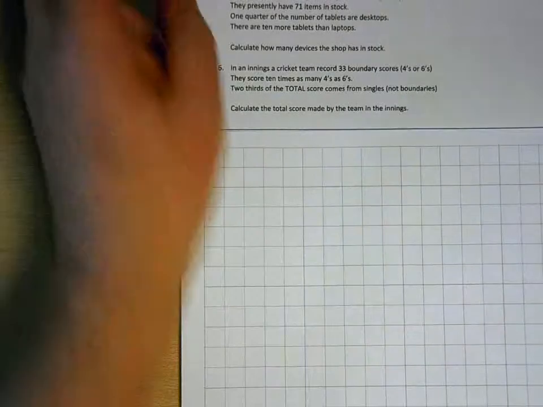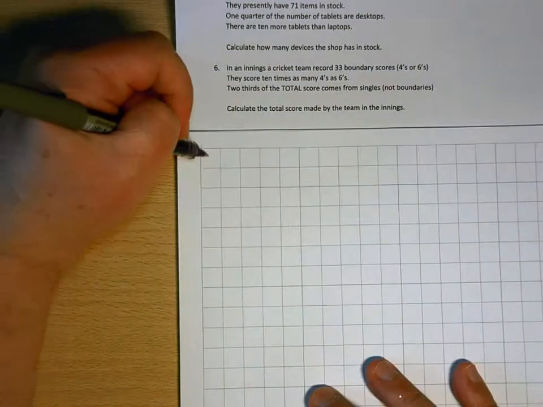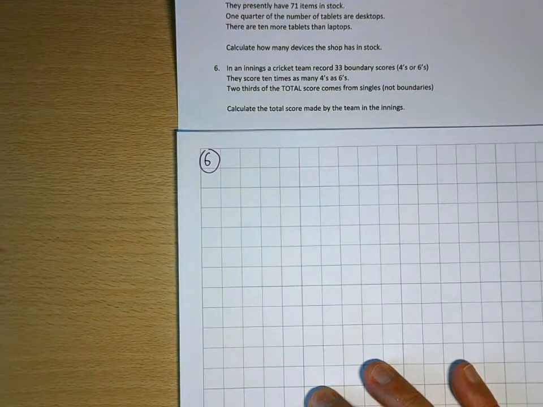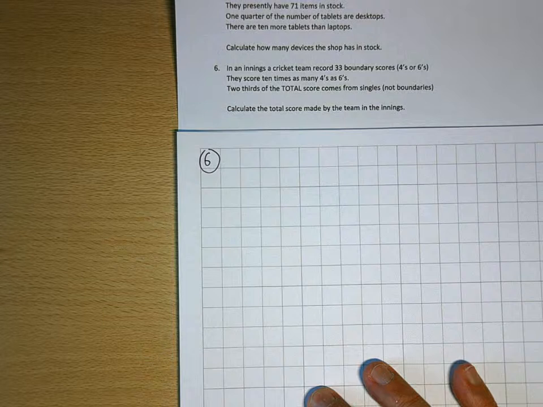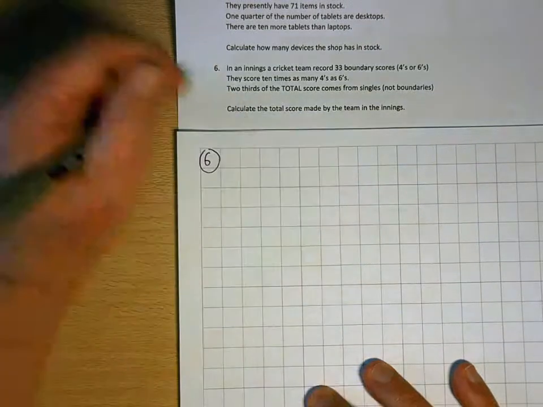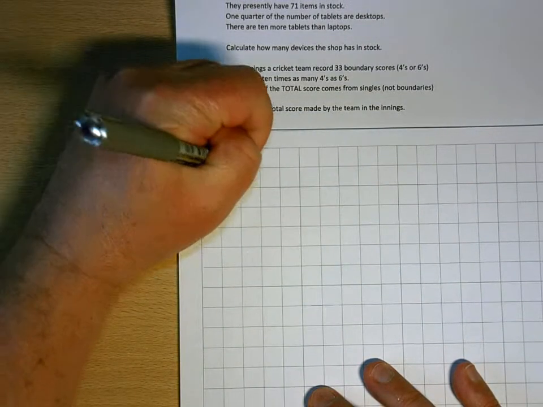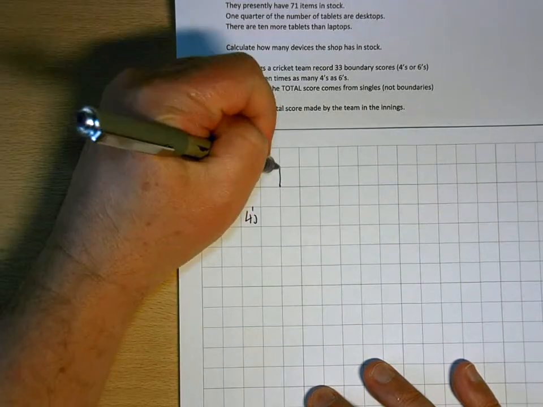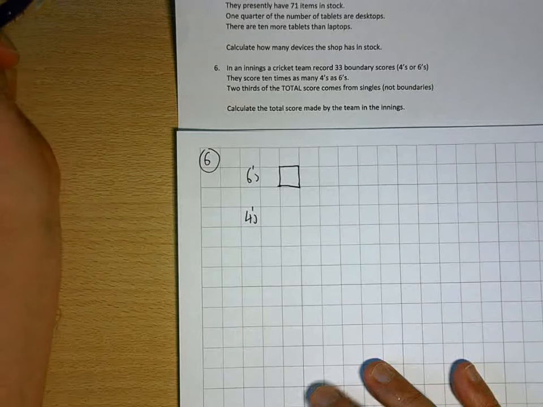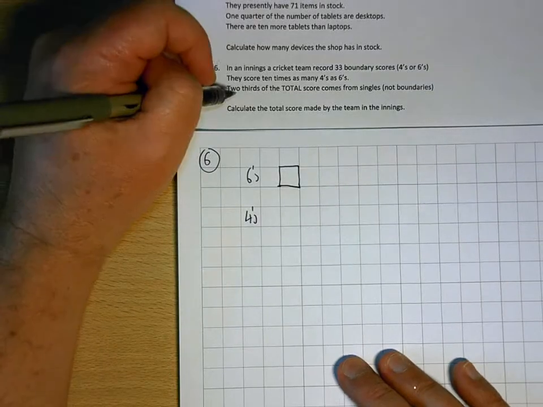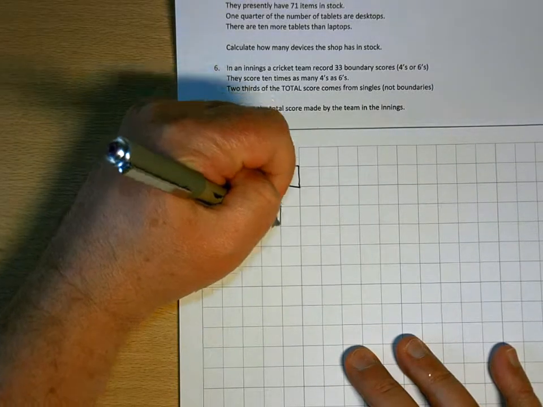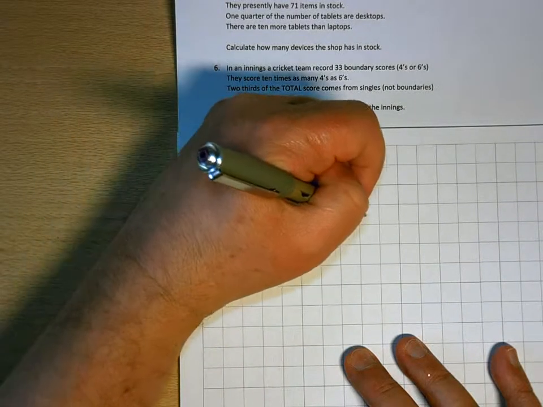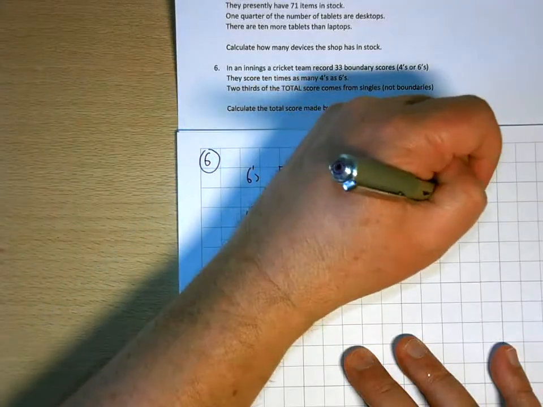Question 6. In an innings, a cricket team record 33 boundary scores, which are 4s or 6s. They score 10 times as many 4s as 6s. So 6s, fours. If we have that number of sixes, this is going to be 10 times as big. Okay, 1, 2, 3, 4, 5, 6, 7, 8, 9, 10.